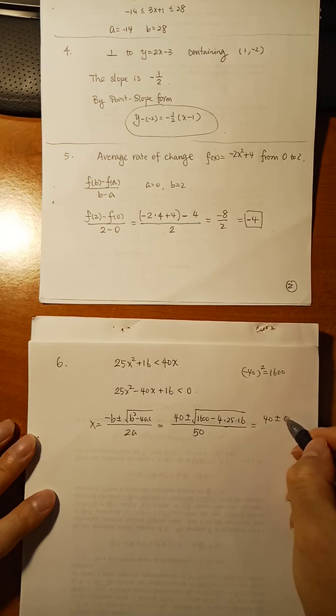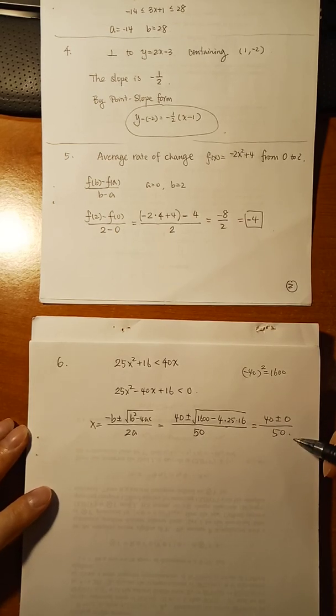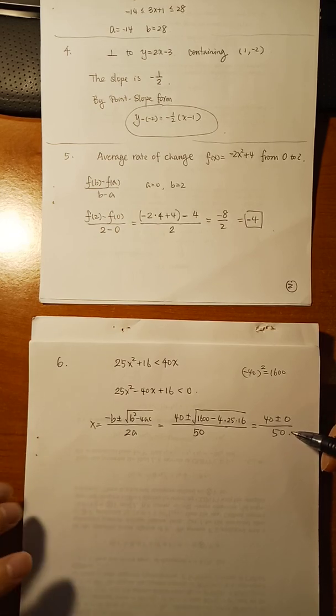So it's 40 plus or minus 0 over 50. You have only one solution, a double solution.